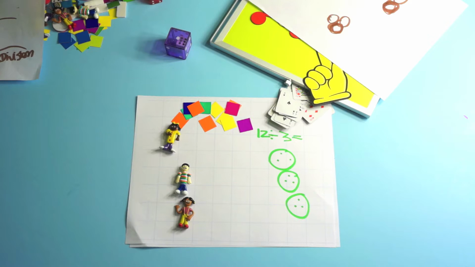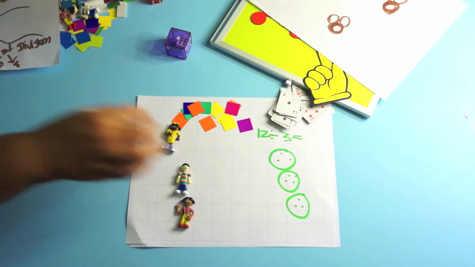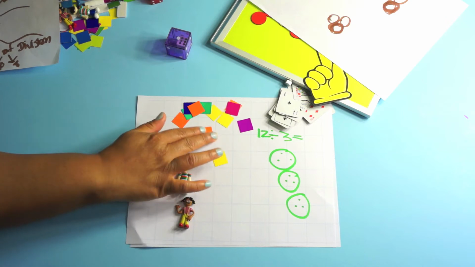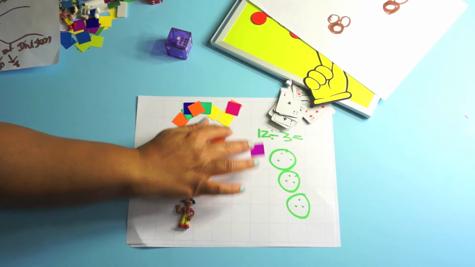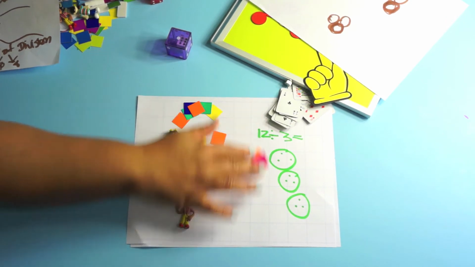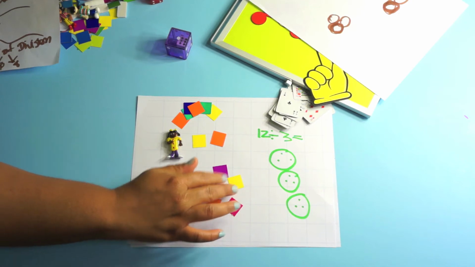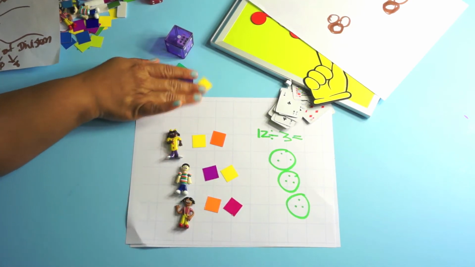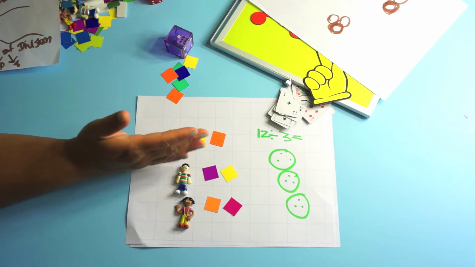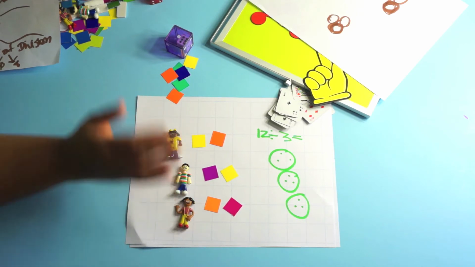But basically, the first kind of story problem is equal groups. This is when you say, oh, there were 3 kids and they each had 2 candies. How many candies did they have all together? And so that's an equal groups problem, right? You have groups of something.